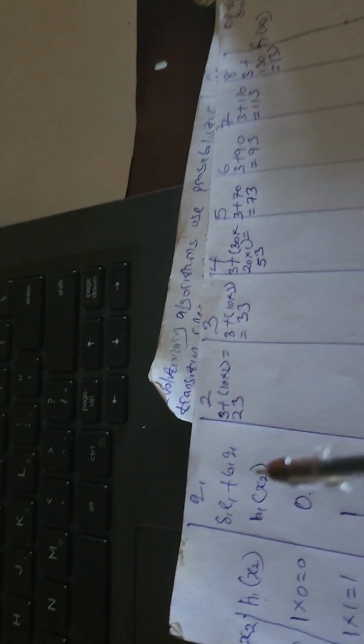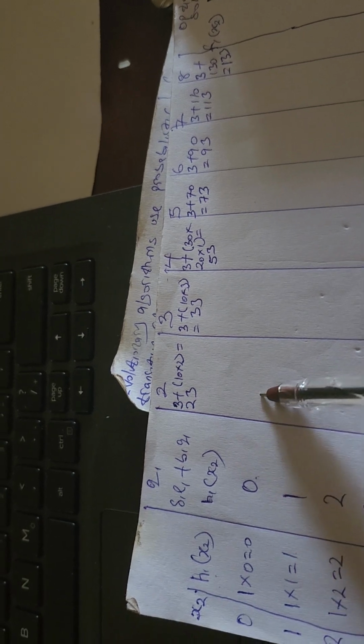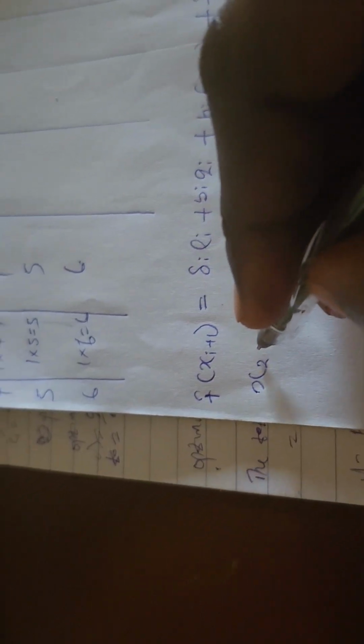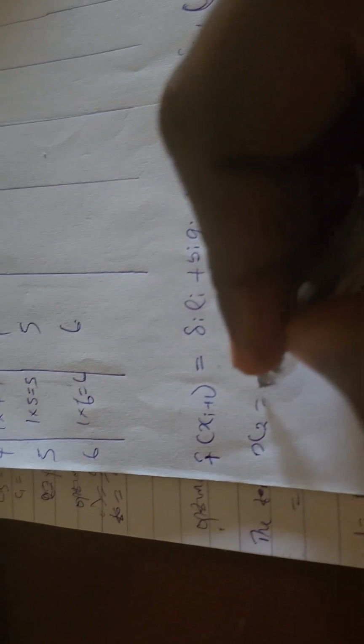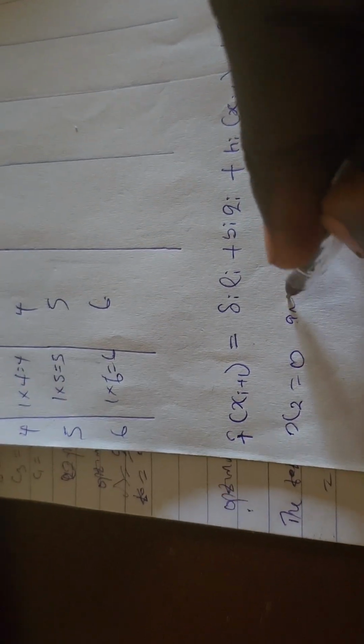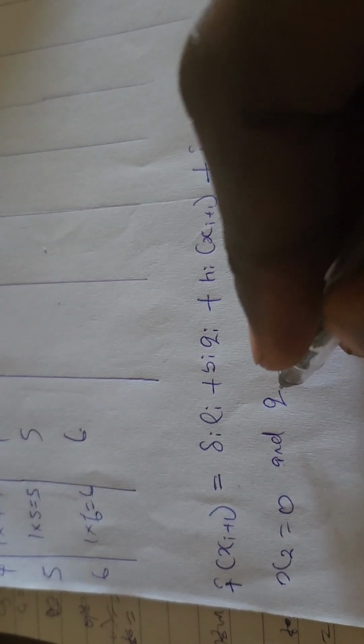So right now, we need to go on populating the table when x2 is equal to 0 and q1 is 2.